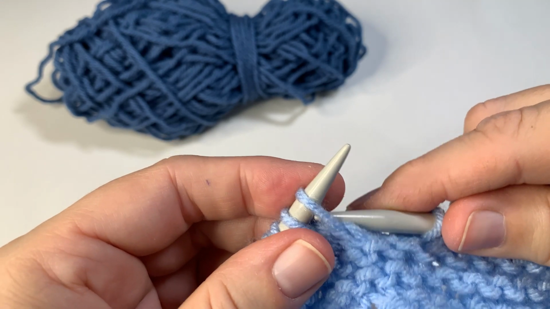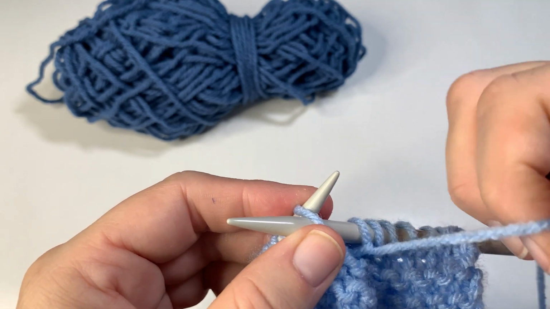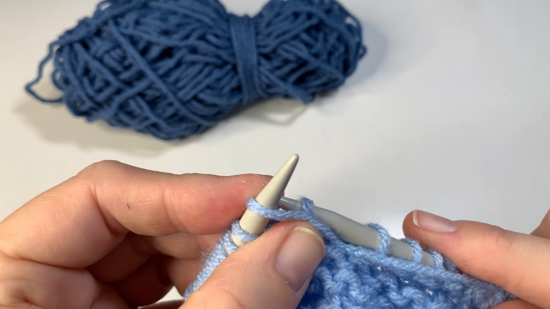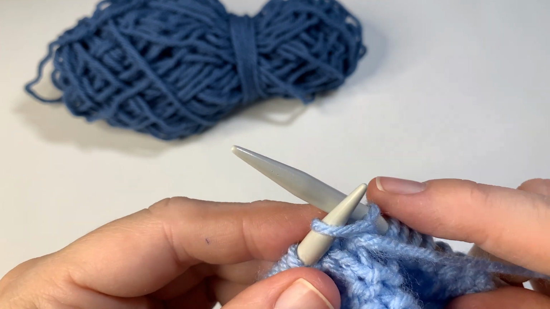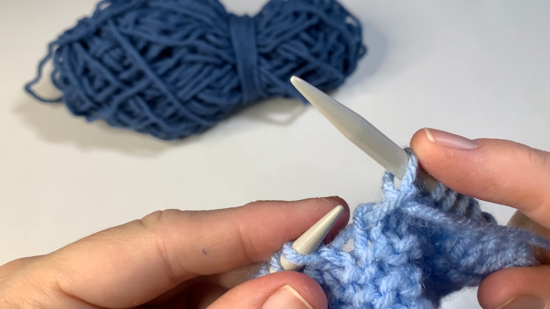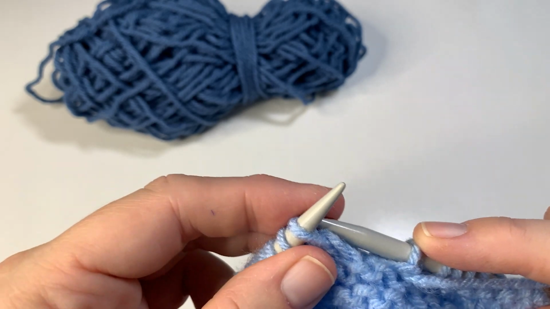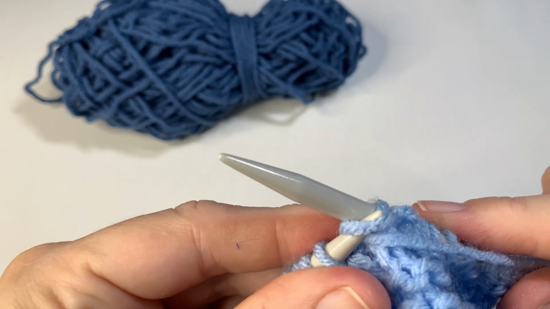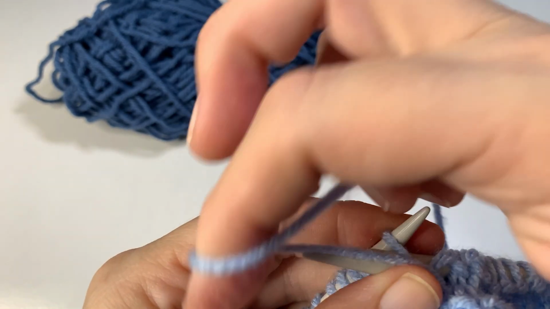So in from the back towards the front, kind of down towards the left at an angle, yarn over, pivot your needle through so that you have a new loop on your needle. So used to the crocheting. And this is the purl stitch.